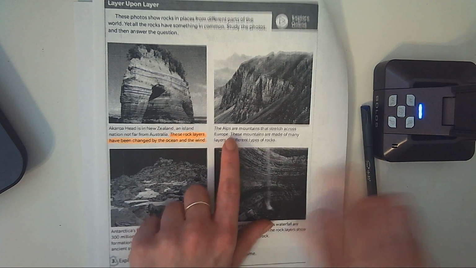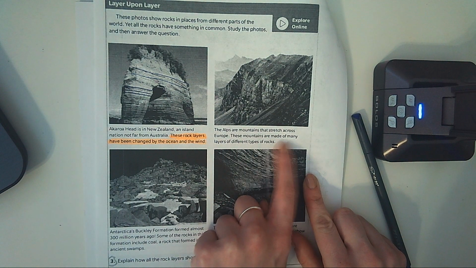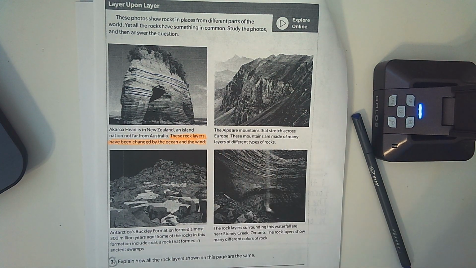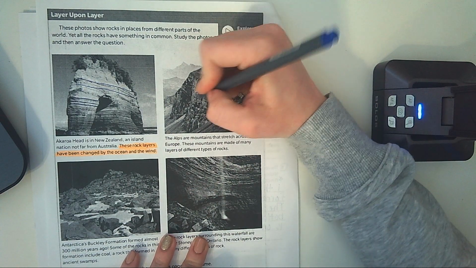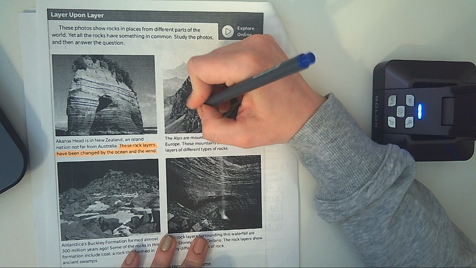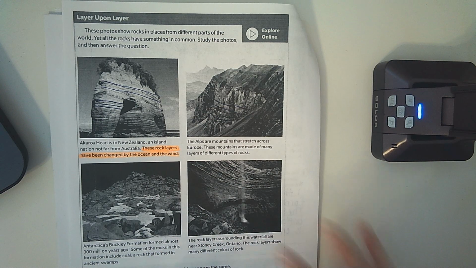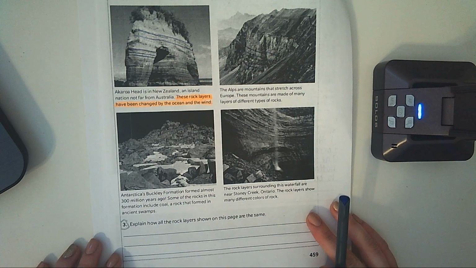Next, the Alps are mountains that stretch across Europe. These mountains are made of many layers of different types of rock. Once again, I can see, very faintly in the packet, the lines that are going across. And you can trace them with your pencil or even your highlighter.